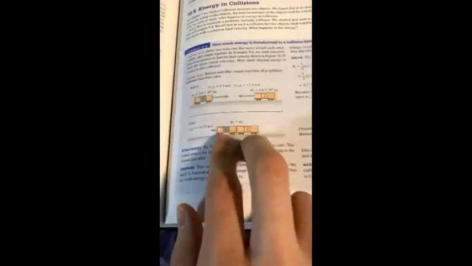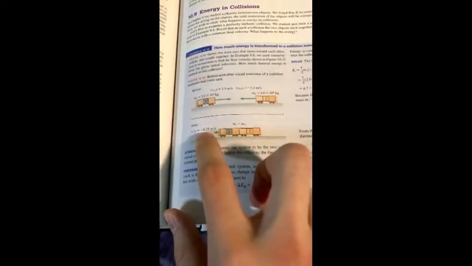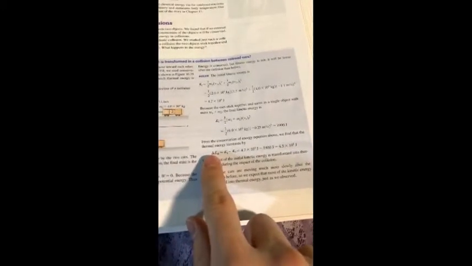After they collide, here's the new velocity at negative 0.25 going to the left. And here it shows the formulas for solving for kinetic energy, which is all that. And then we have another kinetic energy. This one is the initial, this one is the final. And then this is the equation for thermal energy.